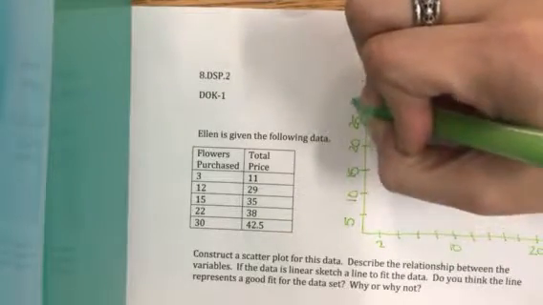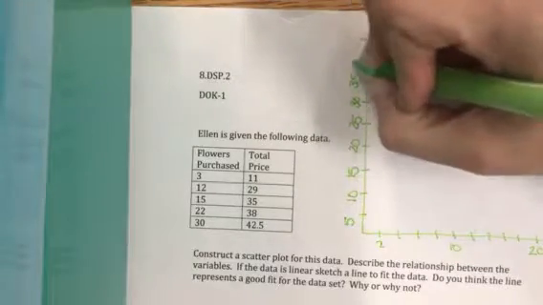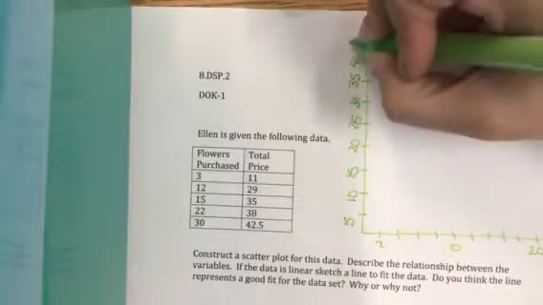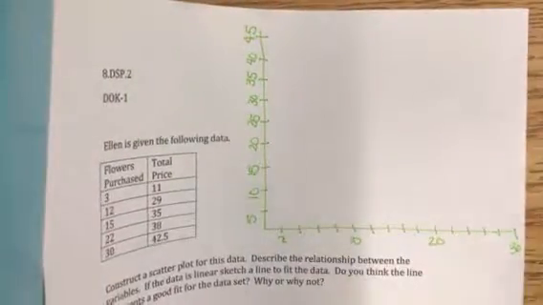So if we start plotting all of those, do not take time to worry about it being perfect. If they want something to be perfect on the exam, they will provide you with a graph. If they're wanting you to do your own graph and then interpret it, it doesn't need to be perfect. You're going to be able to tell.